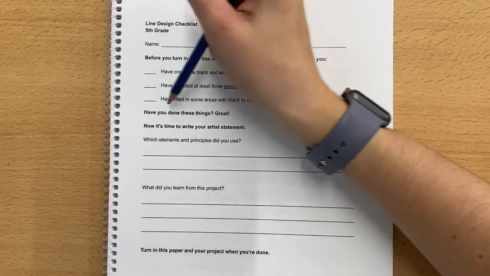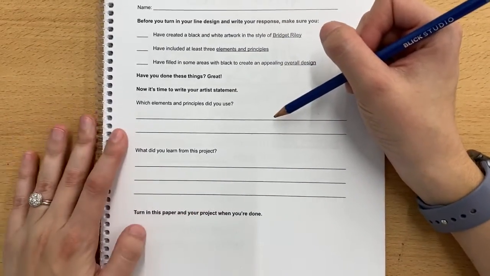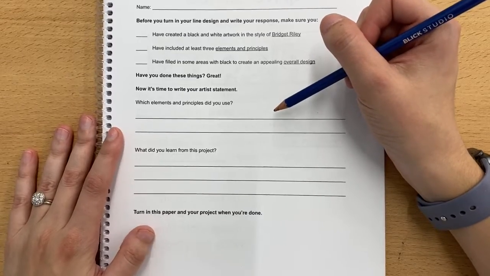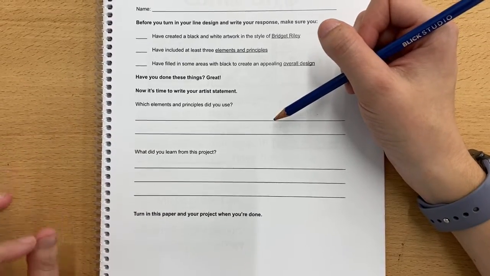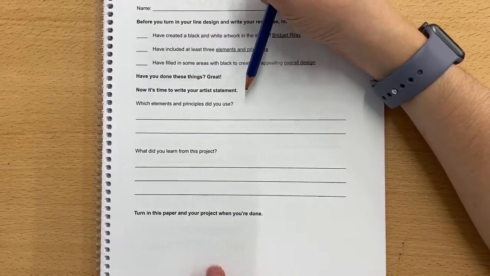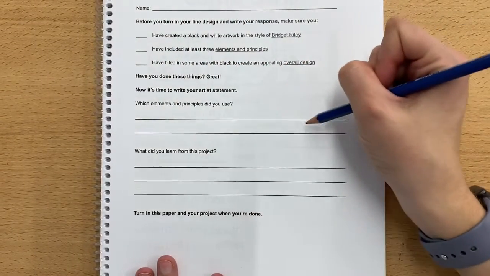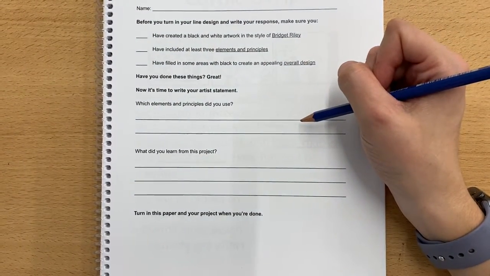All right, so if you've done these things, it's time to write your artist statement. So you'll see 2 questions with lines down here. You'll want to answer these in complete sentences. Make sure you're being thoughtful. So the first one, which elements and principles did you use? This one is as simple as saying, I use the elements and principles of, and then you can list them.